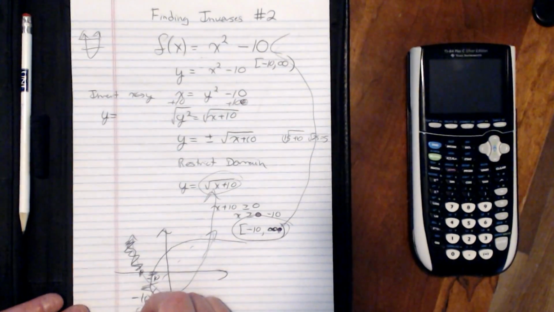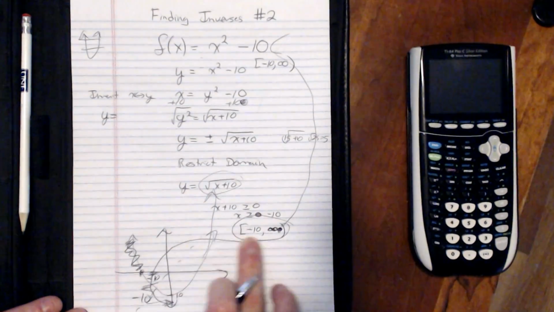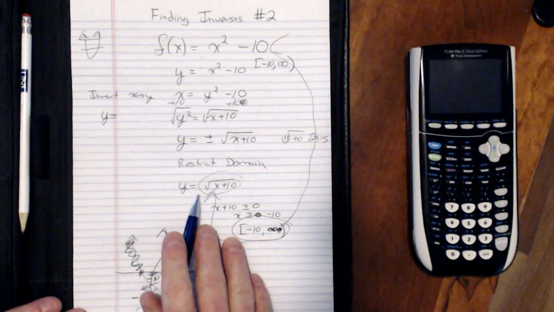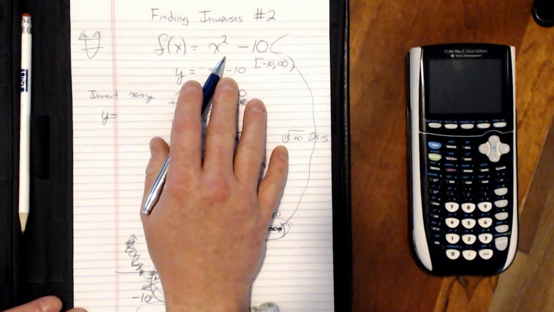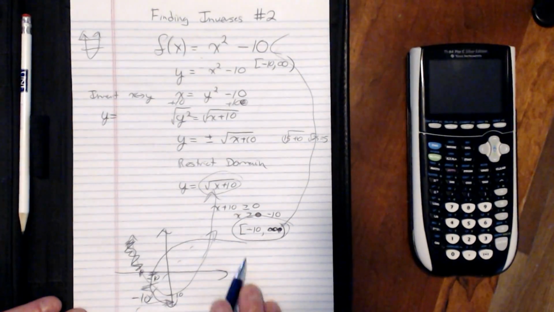I know this wasn't the best drawing here, but for understanding restricting your domain, all you have to do is set the restriction for your inverted function, and that's how you restrict your original function to make sure that the inverse can actually happen.